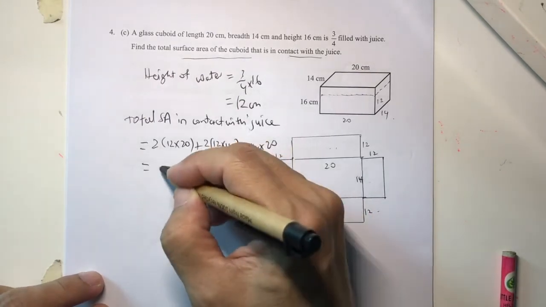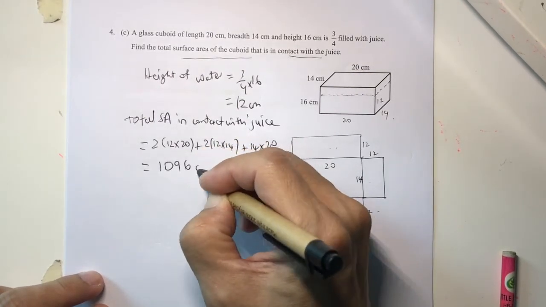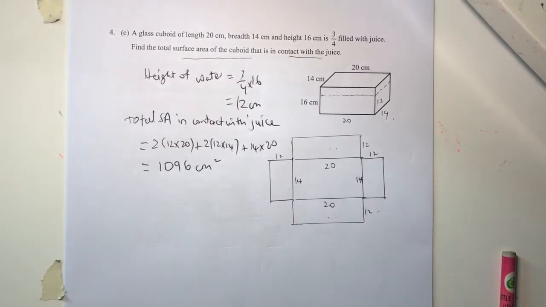And this works out to be 1096 cm square.